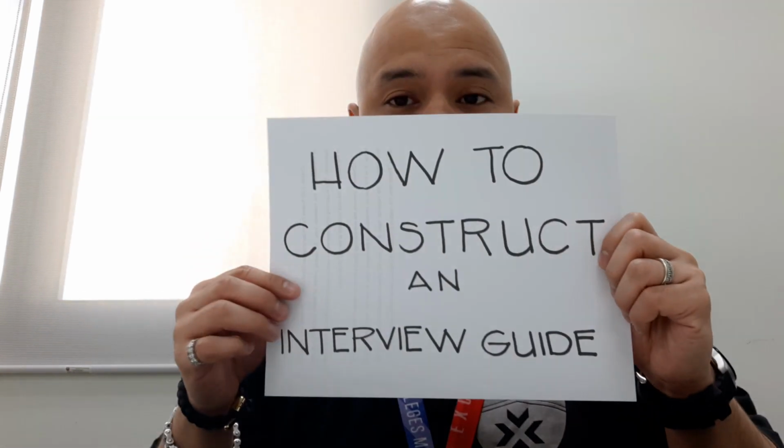And for today, we are going to talk about the next step of your research writing process, which is the construction of your interview guide questions. Now, to begin, it's how to construct an interview guide. Before we delve into the details of the preparation of your interview guide questions, please take note that these questions are for qualitative research purposes only. For quantitative research questions, there is a different set of guidelines that will have to be met by the researchers. So, this is me coming from a qualitative research standpoint.